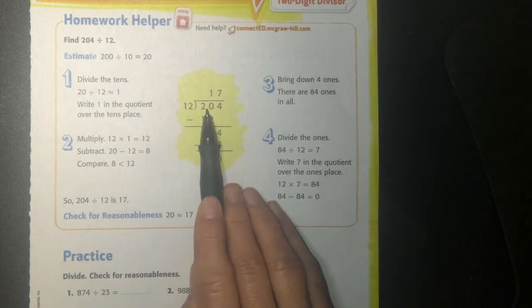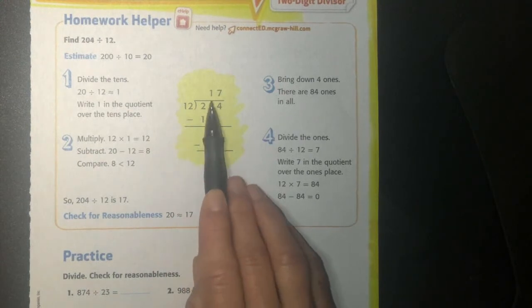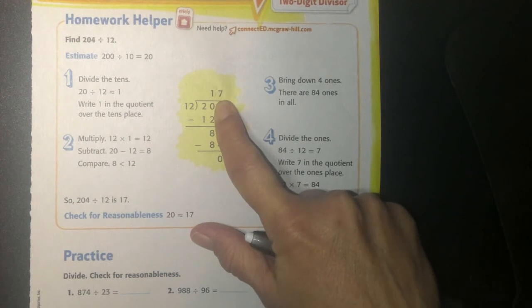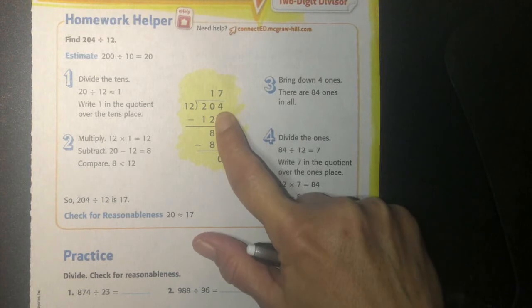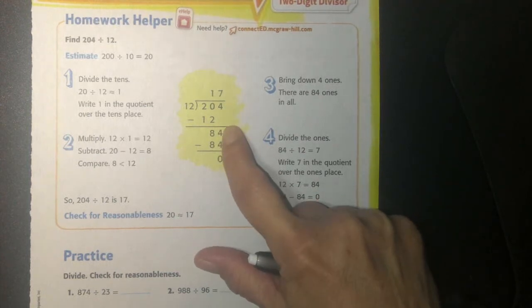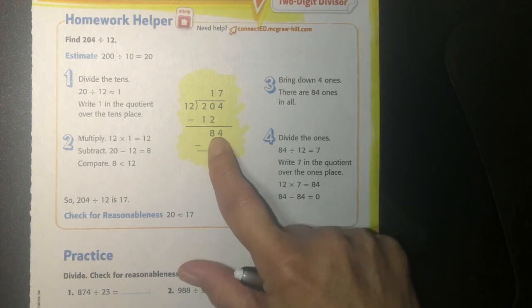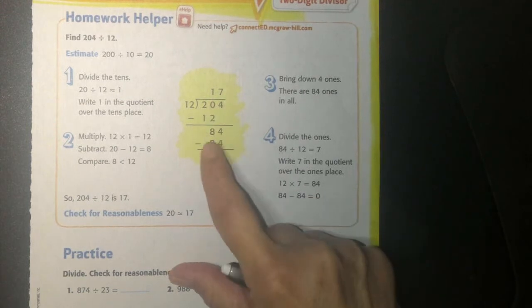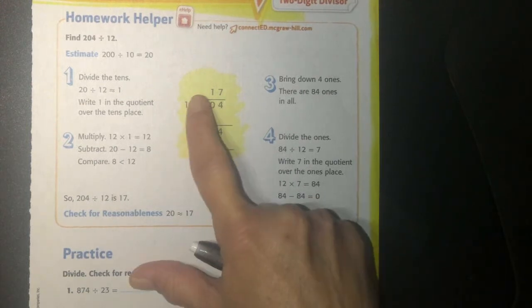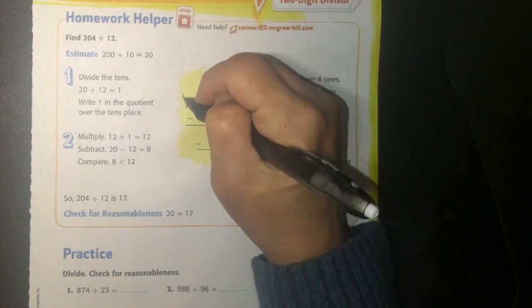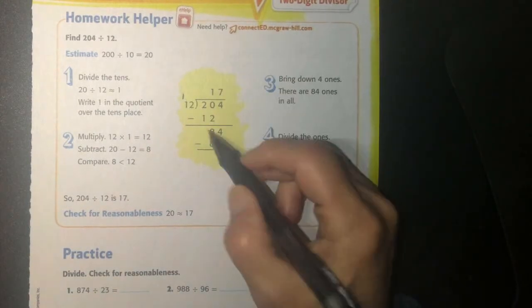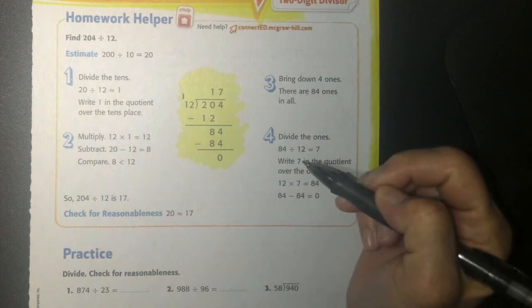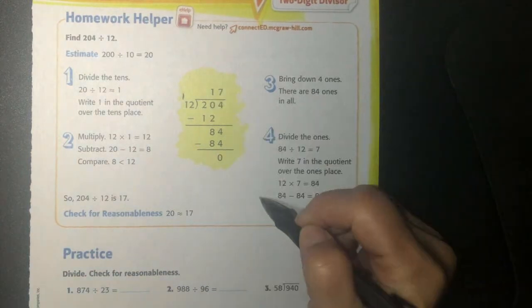So first I write my problem out. 204 divided by 12. I start with the first: 12 goes into 20 one time. 1 times 12 is 12. I subtract. I have 8 left. Then I bring down my next number, 4, making 84. I have to figure out how many 12s there are in 84. So they're going to tell us 7. 7 times 2 is 14. I carry my 1 up here. And I have 7 times 1 plus 1 is 8, 84. And I subtract, I get 0. And I have no remainder.